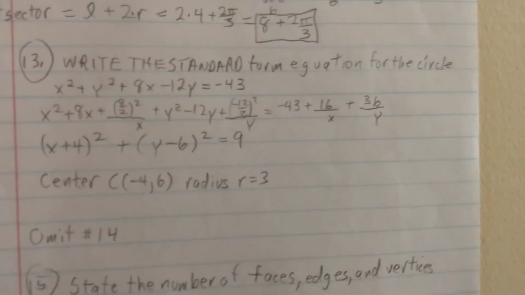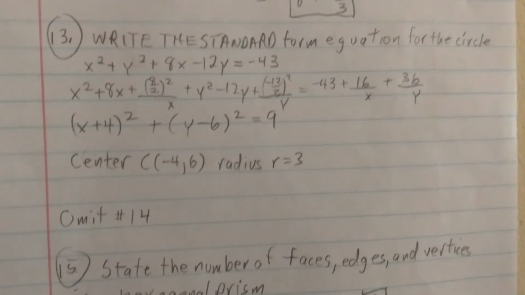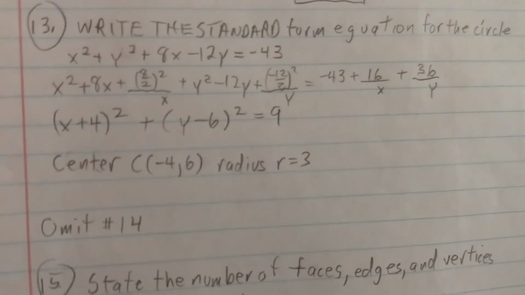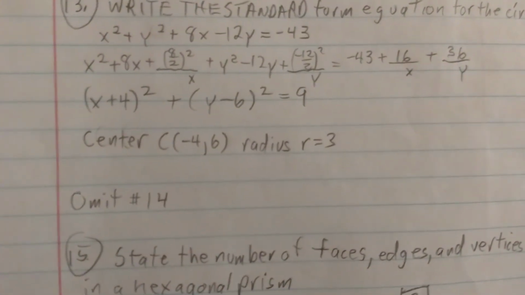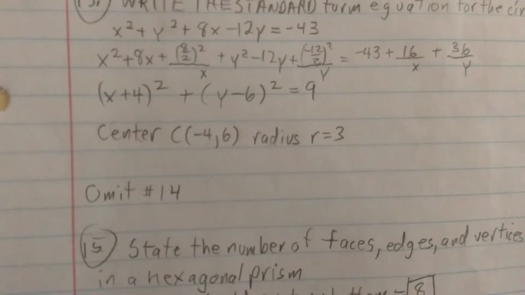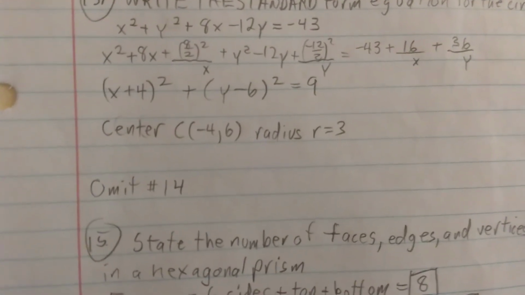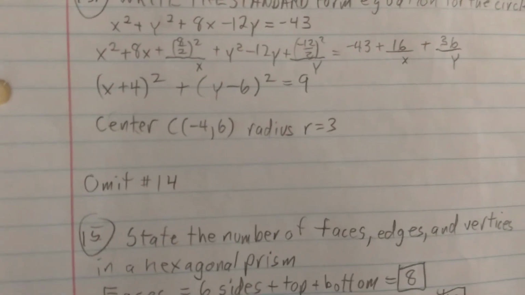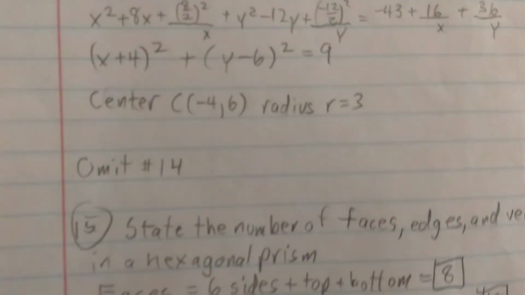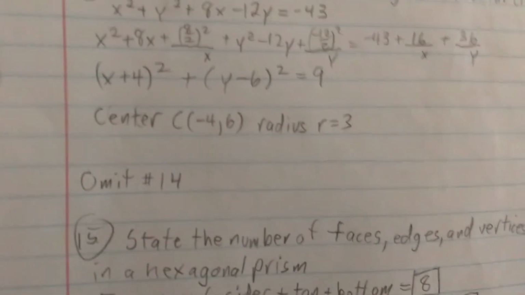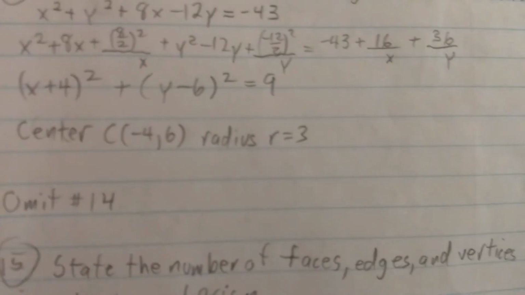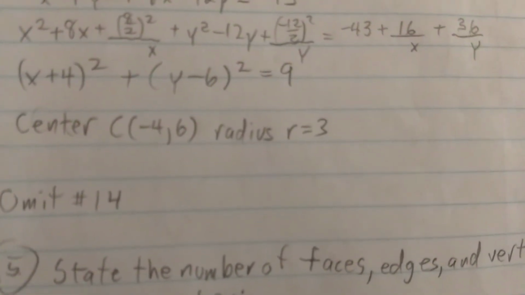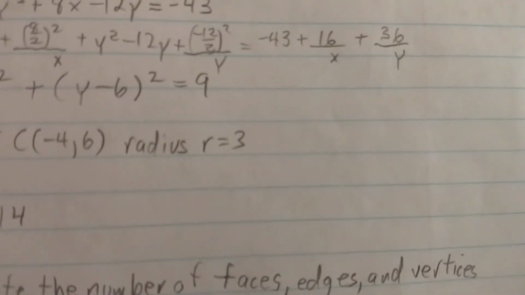Now, on 13, we're asked to write the standard form equation for the circle. So we're given x squared plus y squared plus 8x minus 12y equals negative 43, and we're going to have to complete the squares for x and y both. So we reorder them, putting the x's together and the y's together. So we have x squared plus 8x plus, complete the blank, 8 over 2 squared, which is 16, for the blank, and add 16 on the right side. And then we take the y squared minus 12y plus completing the square, minus 12 over 2 squared, or 6 squared, for the blank, so we add the 36 over.